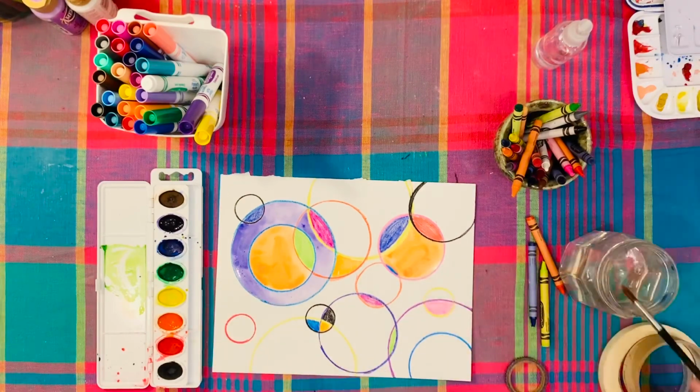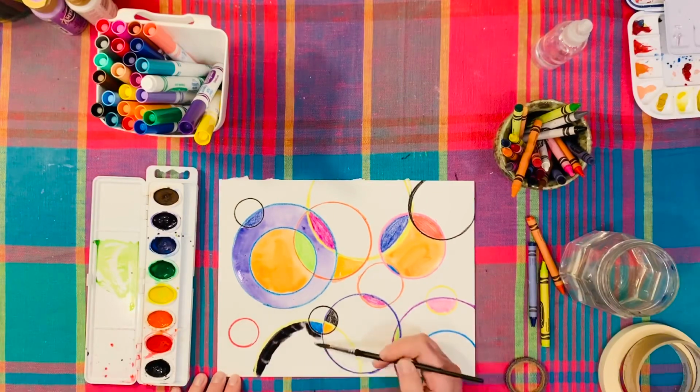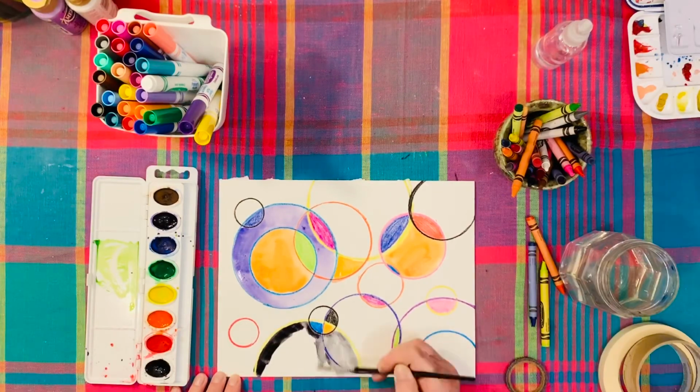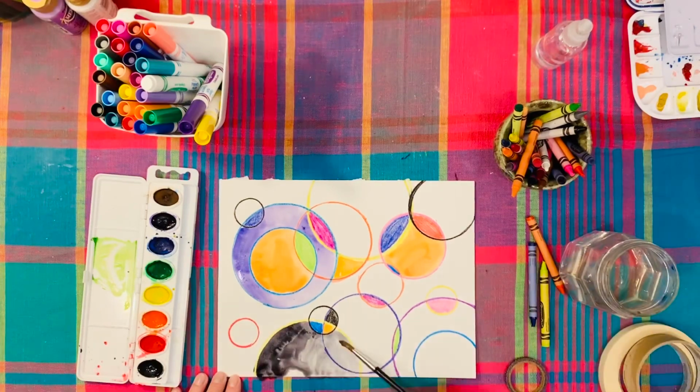Now, if you're using markers, they're going to work the same way. All you have to do is grab a marker that you want, color in that area that you choose, and then add water on top and it will transform into paint. Check it out.